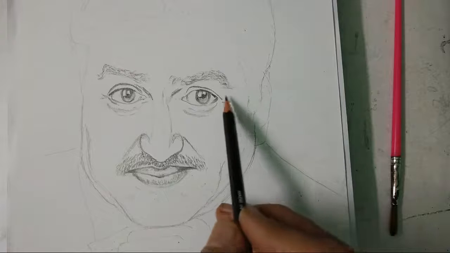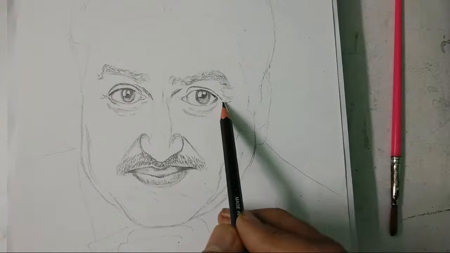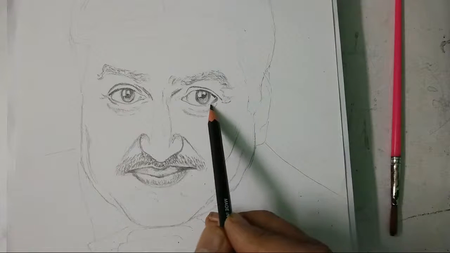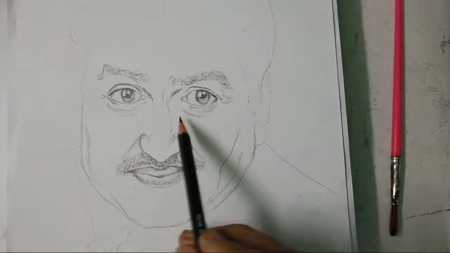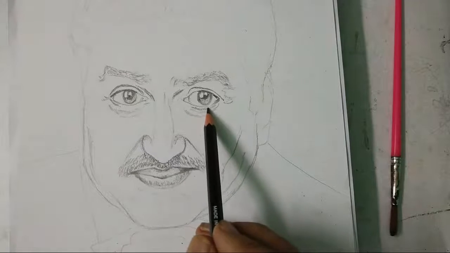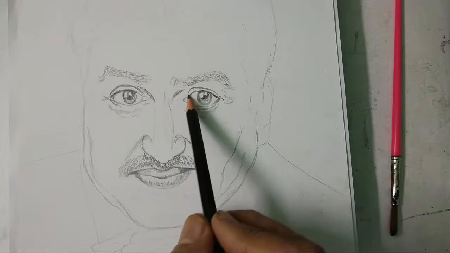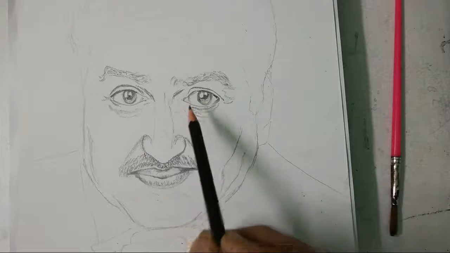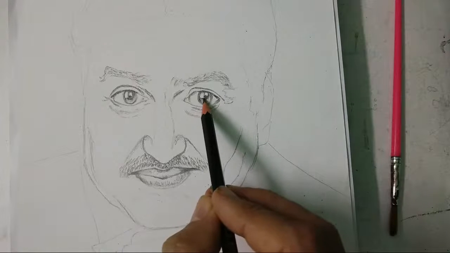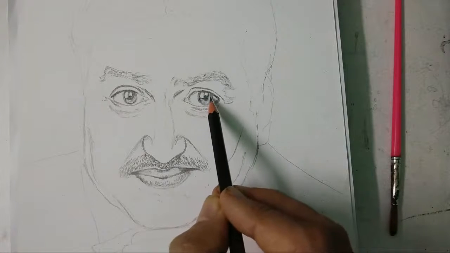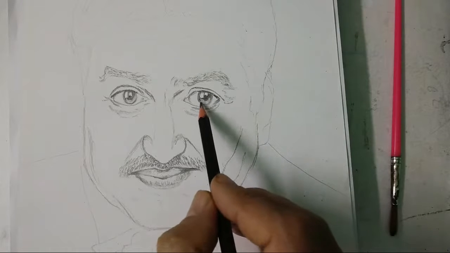If you are able to guess, you can type below this video what I am making and who this gentleman is. Now in a male face, the eyelashes are not shown, they are soft. In a female, if there is makeup, then they are shaded according to the face. So normally it is not that everyone will have a black shading of the eyeline. That is wrong.